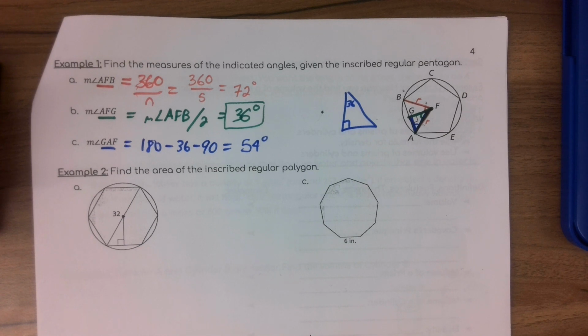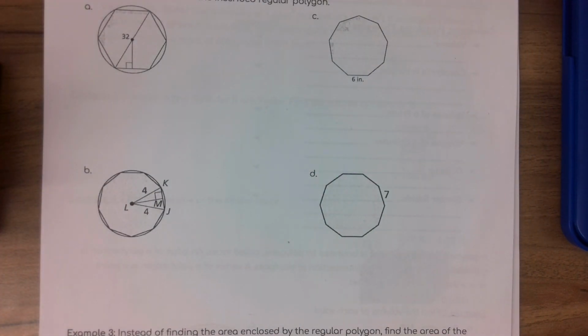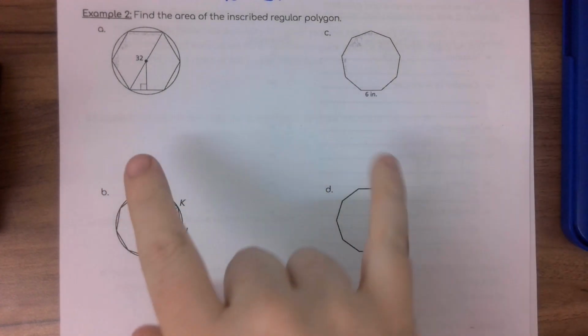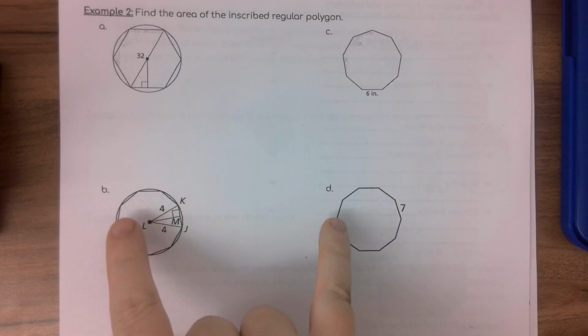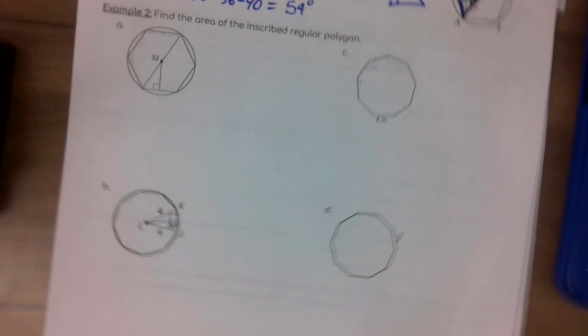Now, let's actually use what we have learned. Over here, I give you 4 problems, which is a lot. But genuinely, I mean it, and I believe this when I say it. The more you practice this skill, the quicker you will get at it. So, what I'm going to do is, I'm going to do example A and example C. I want you to try B and D and then check in with me and see if you got the same answer. Let's take a look at example A.